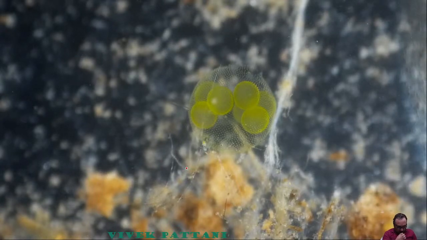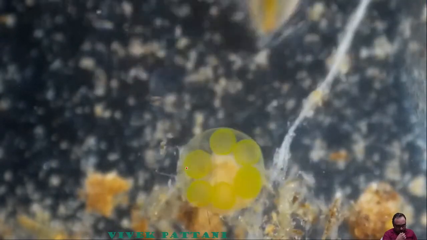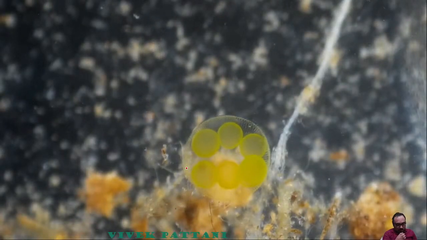This one is a colony of a Volvox, where you can clearly see the round shaped colony.